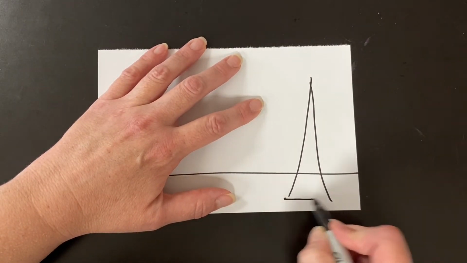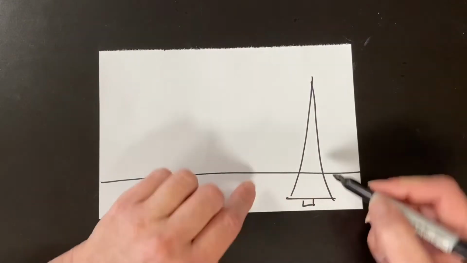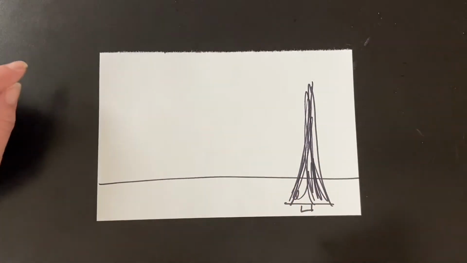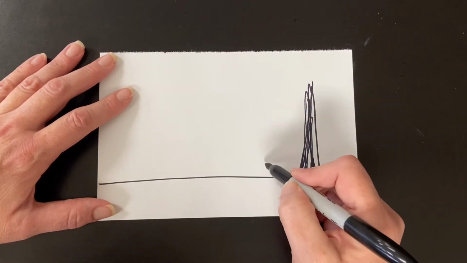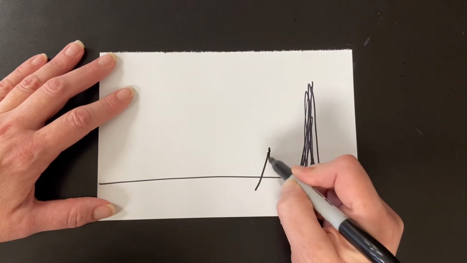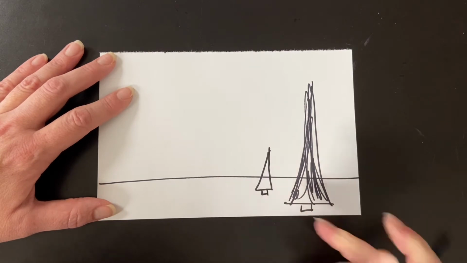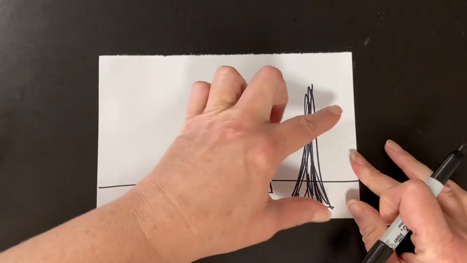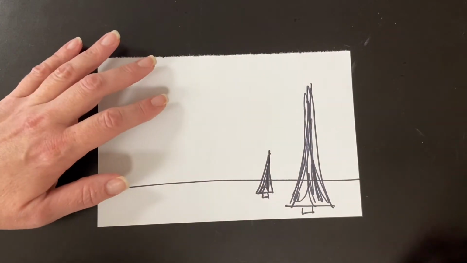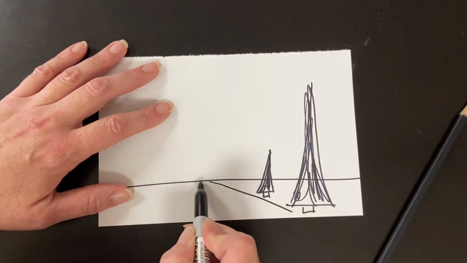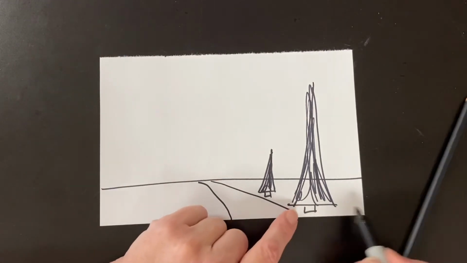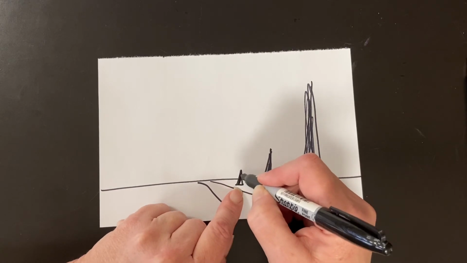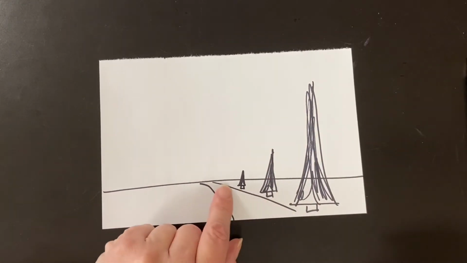Here's my big pretty tree in the foreground, right? And then, okay, I should use a pencil. Now my next one, I'm going to put another tree. This one's medium, right? But look at where the lines are. This one is getting smaller, okay? And then I'm going to just go ahead and put in my road here. So here it is on the road, and there's the next one. And then, of course, the next one over here is even smaller than those guys.